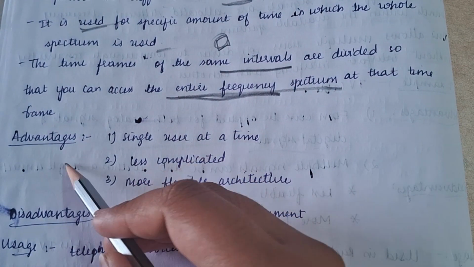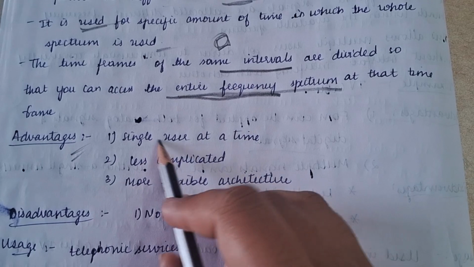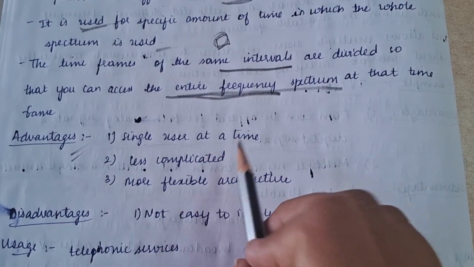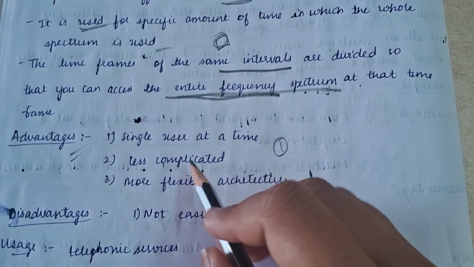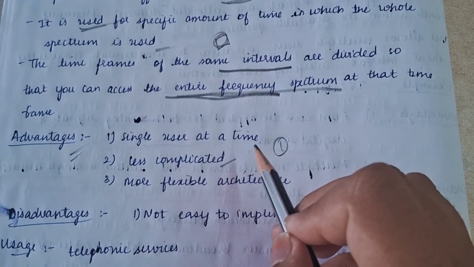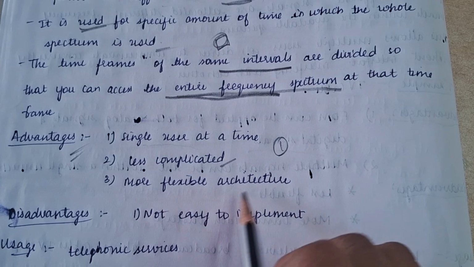Next, what are the advantages? Single user at a time. One user can use this at a time. It is less complicated, and a more flexible architecture.